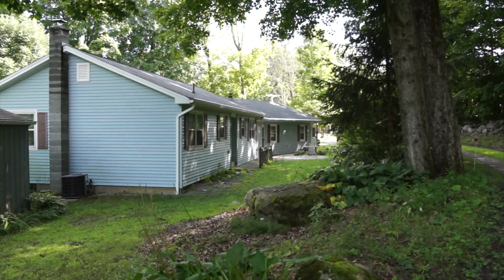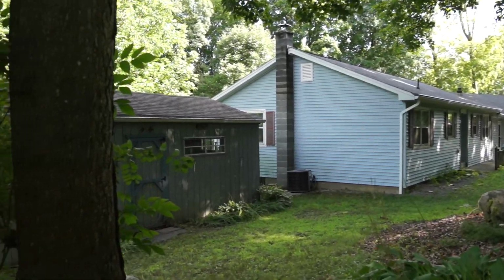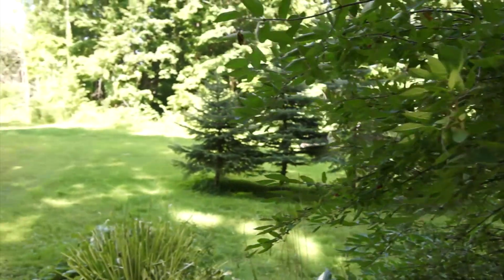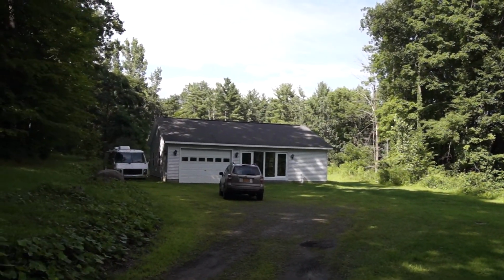Okay, here's a nice shot of the side of the house. A little cabin there. Back across the property. And there's the studio.